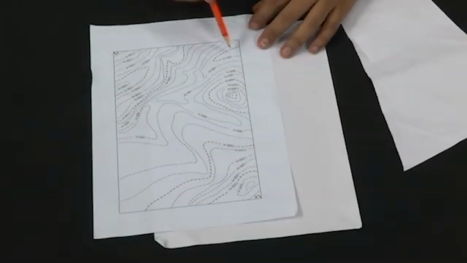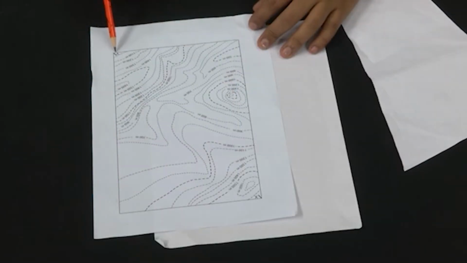Hello everyone, welcome once again to this online course of structural geology on NPTEL platform. So in this lecture demonstration we will learn how to construct a profile section from a topographic contour map. So this is a topographic map. We will draw a profile section along the profile line of XY.